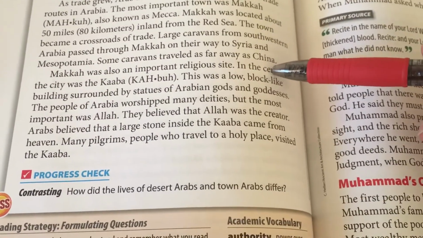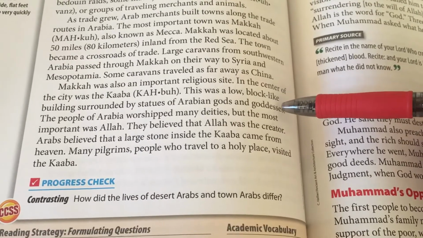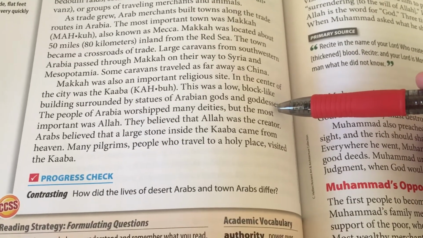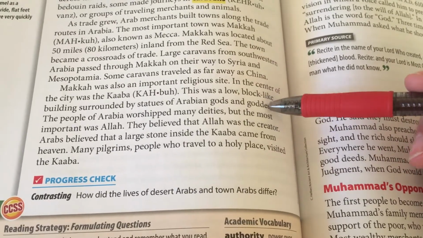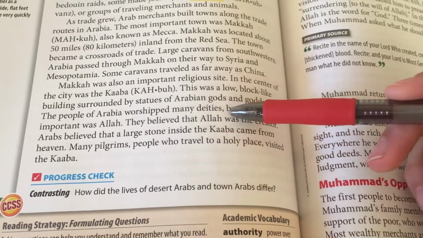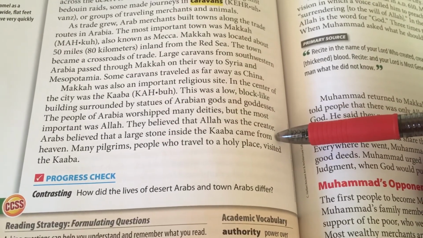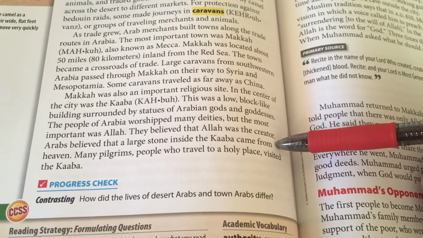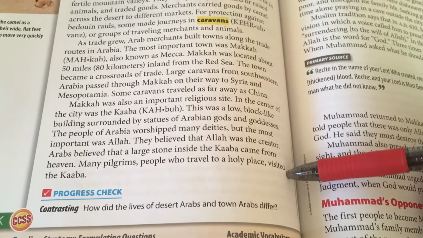Mecca was also an important religious site. In the center of the city was a Kaaba. This low block-like building was surrounded by statues of Arabian gods and goddesses. The people of Arabia worshipped many deities, but the most important was Allah. They believed that Allah was the creator. Arabs believed this large stone inside the Kaaba came from heaven. Many pilgrims, people who traveled to a holy place, visited the Kaaba.